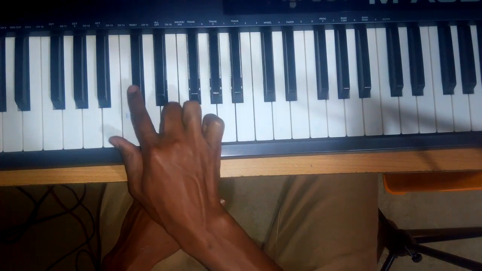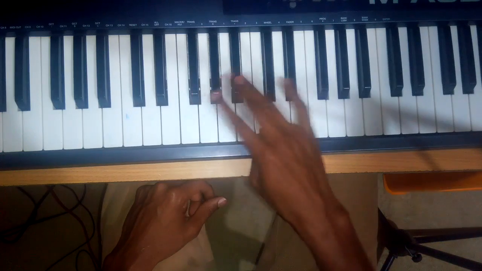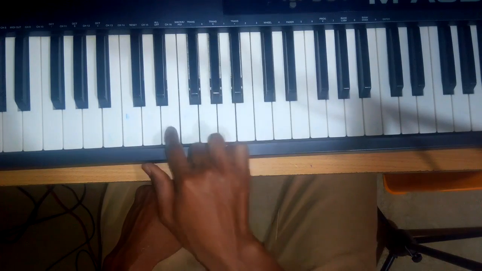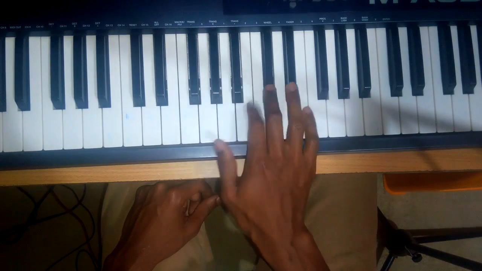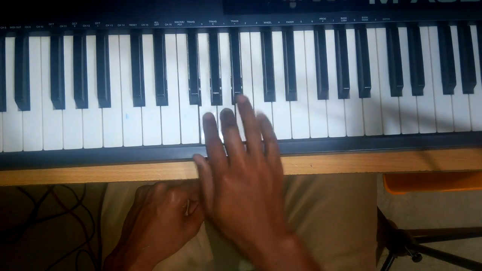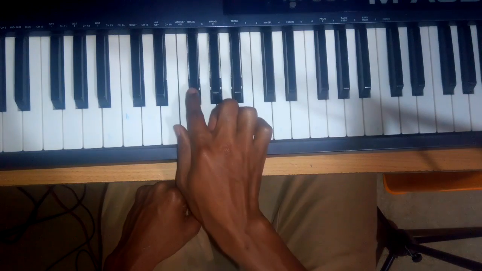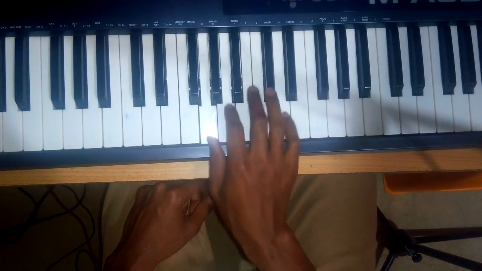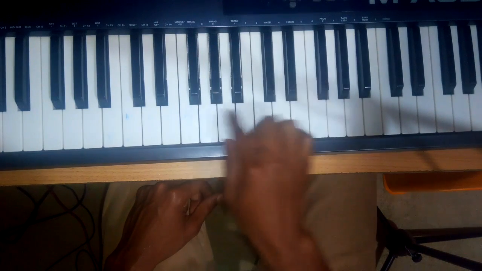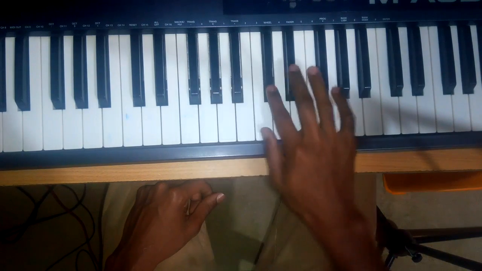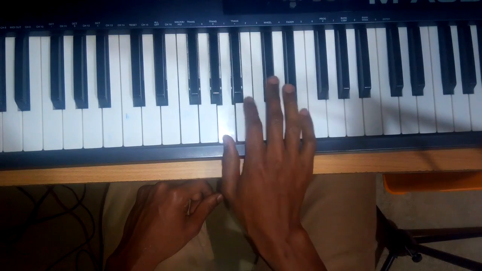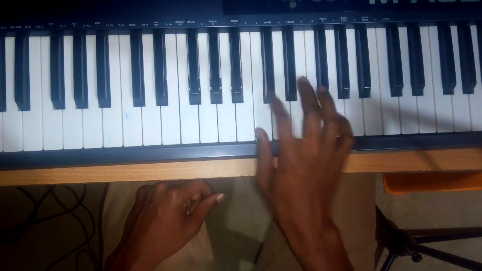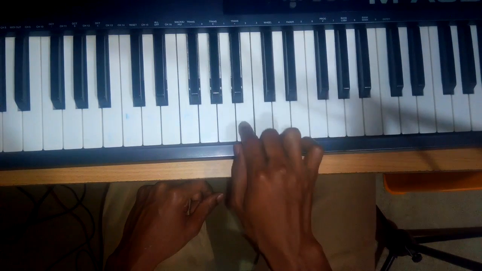go to C sharp major scale, D major scale, E major scale, F major scale, F sharp major scale, G major scale, G sharp major, A major, A sharp major, B major.